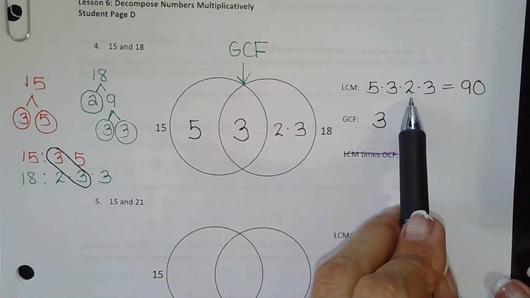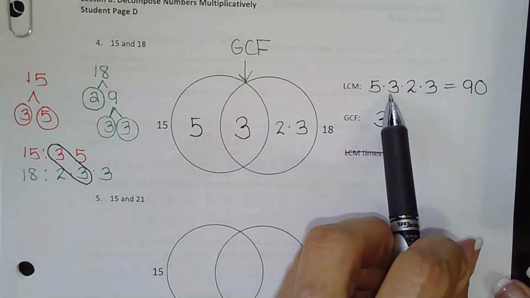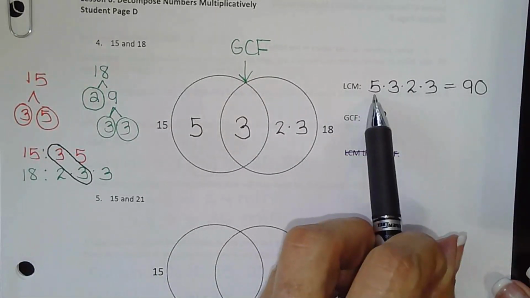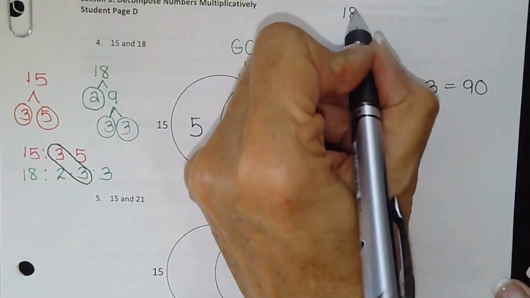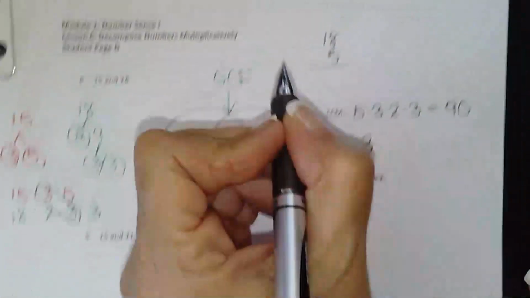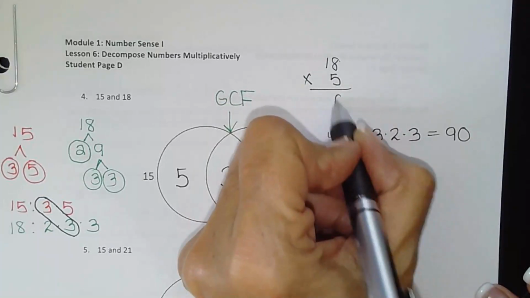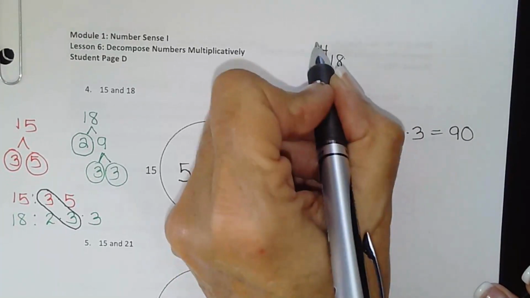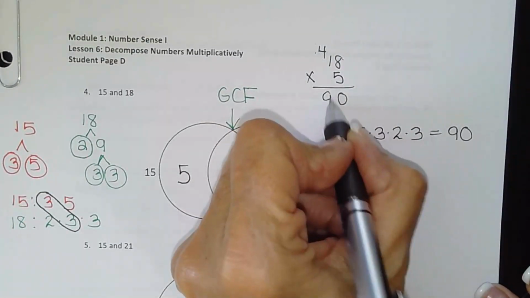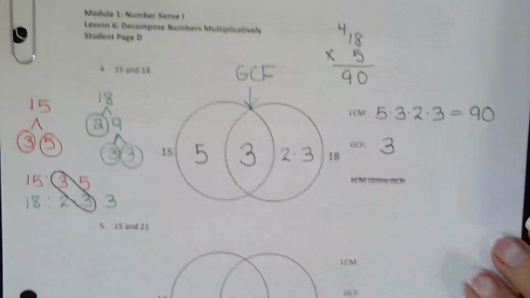3 times 2 is 6. 6 times 3 is 18. 18 times 5. We can work that out and make sure that comes out to be 90. So 40, carry our 4, 5, 6, 7, 8, 9. There we go. We just verified.